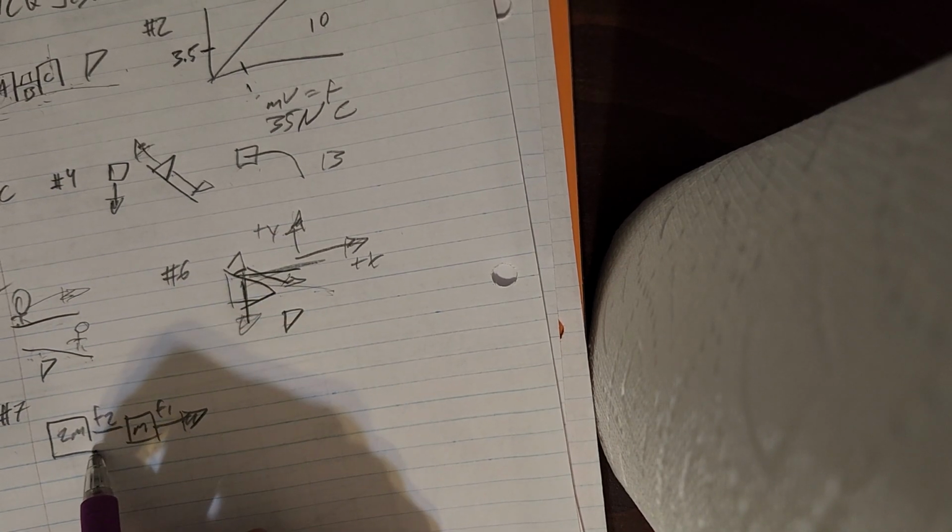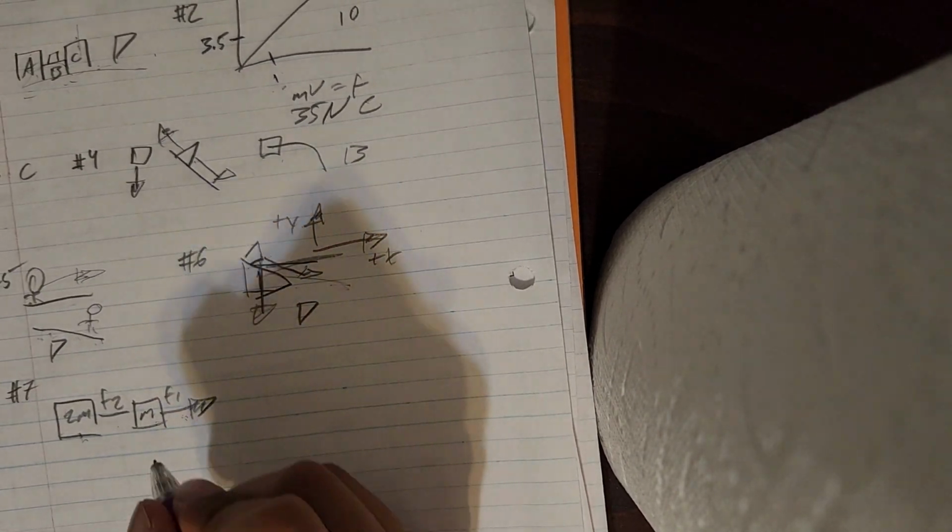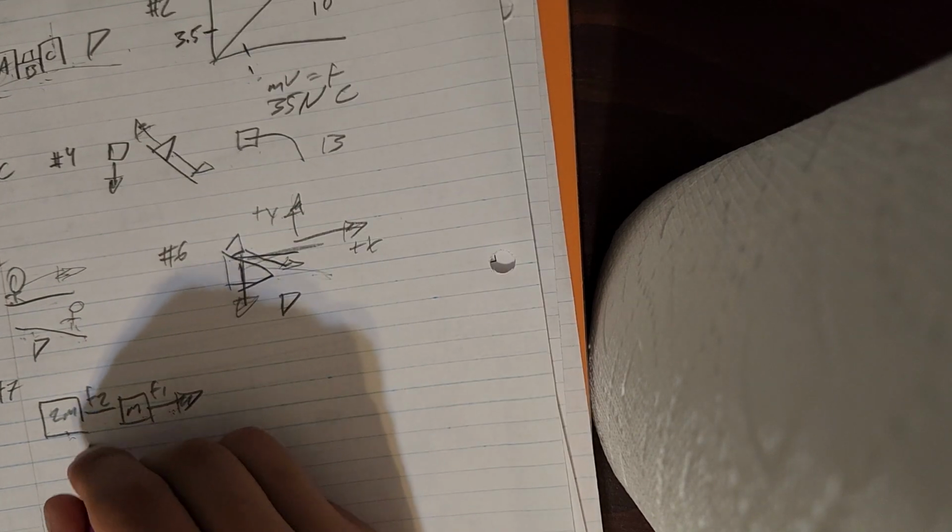Well, the first statement was that F1 is equal to F2, but we know that's not the case because F1 has a lot more tension because it's pulling not only M but 2M. Second one is that F1 has to be greater than F2, which is correct because F1, like we said previously, is pulling not only the mass, but it's pulling the second mass. 2 times the mass, actually. So yeah, that's the true. So it's B. And that's it.